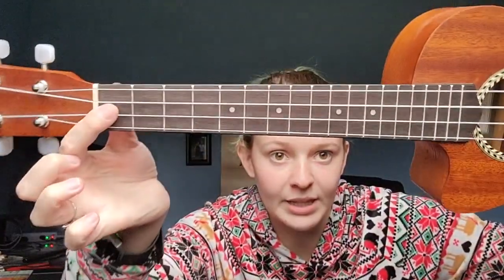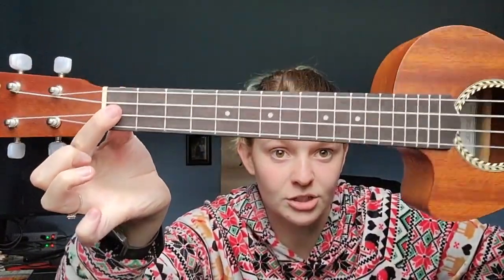Ukuleles tend to have nylon strings, which are these white, more plastic looking strings on them. Occasionally you'll see one that has a steel string on the G, like the lowest note. Sometimes they replace it and tune it down. It just depends on the specific ukulele and the player and all that kind of stuff.